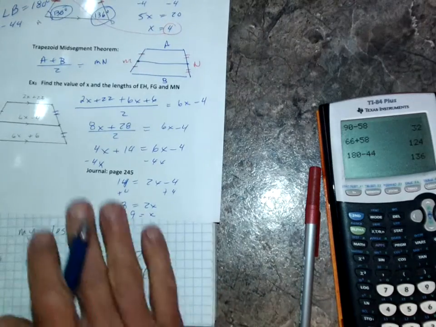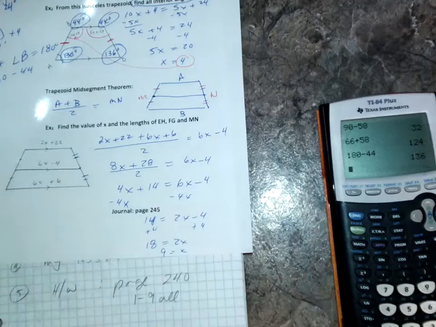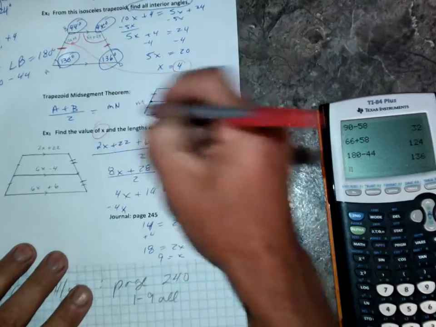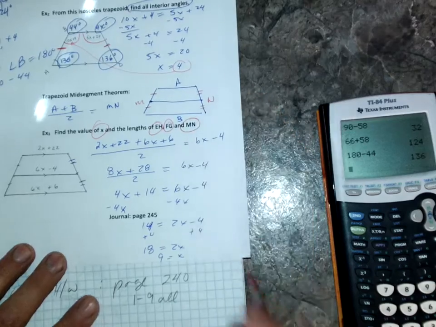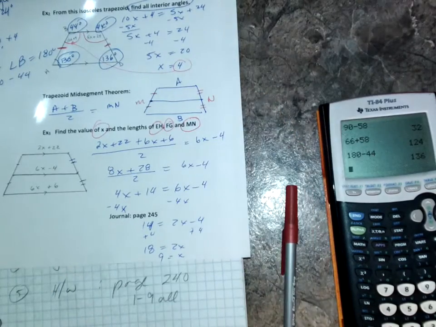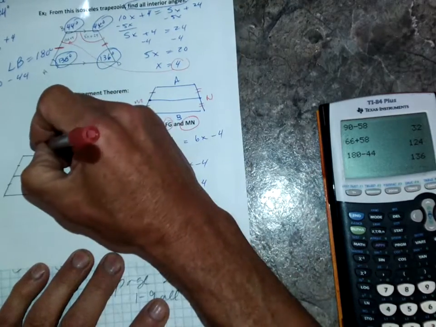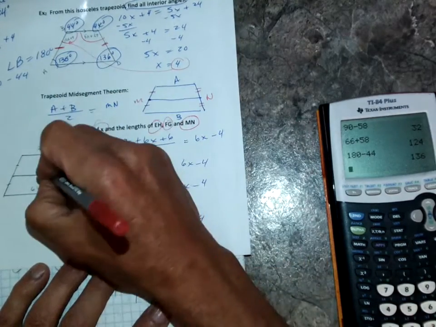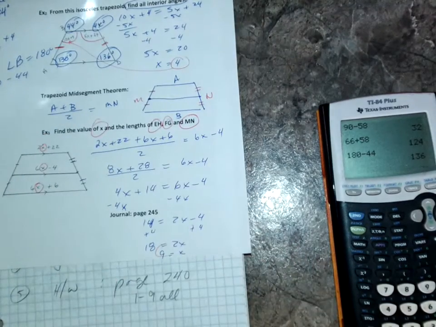Okay, now that is not the answer. That is not the answer. Because what are we trying to find? We're trying to find the value of x, yes, and then EH, FG, and MN. So I have to take my 9 and plug it in. I'm putting 9 there. I'm going to put 9 there for x. I'll put 9 there for x. Alright, I can do that.